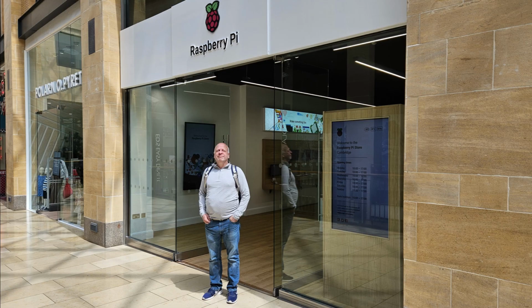And here are a couple of pictures of me at the only permanent Raspberry Pi store in the world, in Cambridge, England. These guys were nice enough to sell me an 8GB Raspberry Pi 4 Model B outside of a kit, as they believed me when I said I traveled from the States to see their store and wanted it for myself and wasn't going to scalp it online.